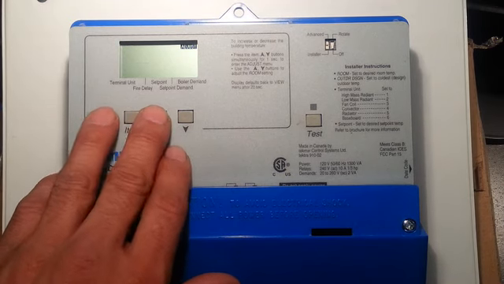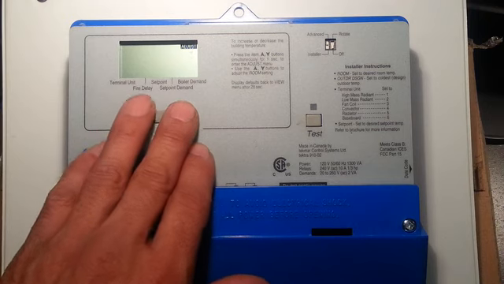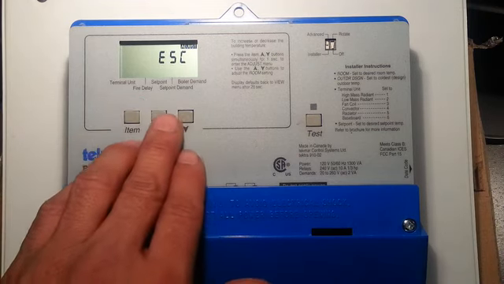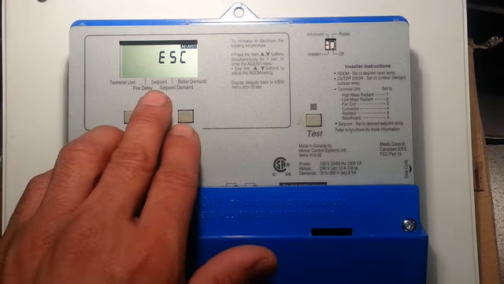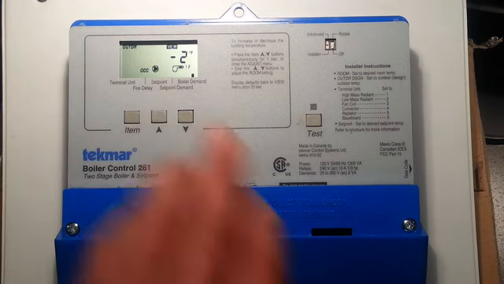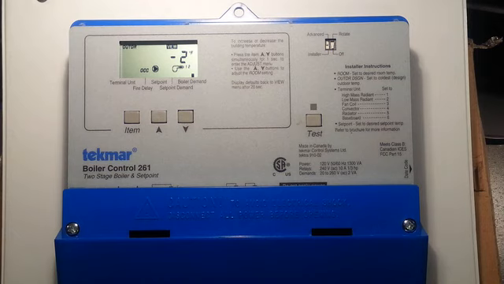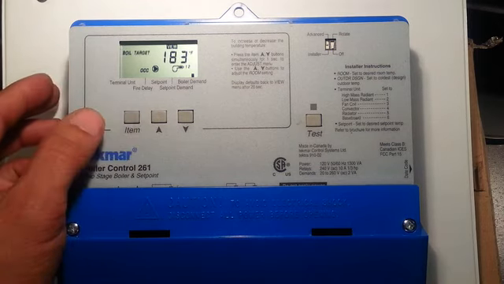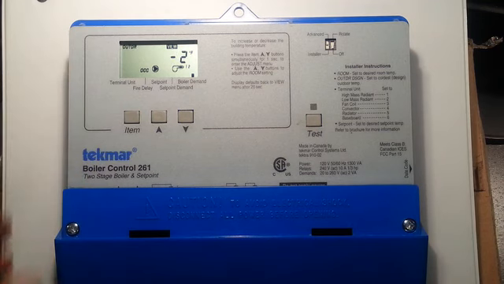The last setting adjusts whether you want it in Fahrenheit or Celsius. I typically leave them in Fahrenheit. You can click to the next setting, and the ESC just gets you back into the regular operating mode. Regular operating mode allows you to still see the boiler operating temperature, the target temperature, and the outdoor temperature.